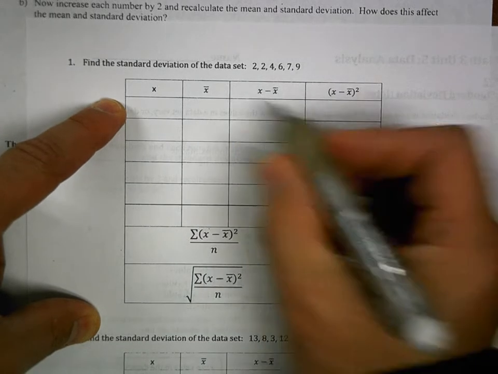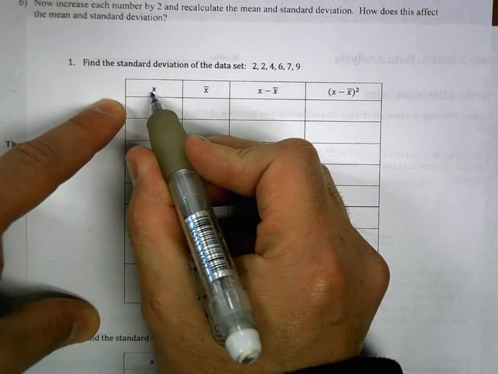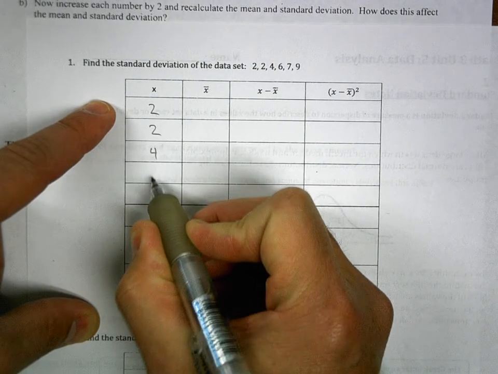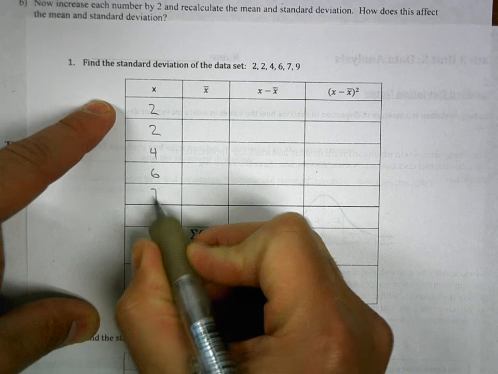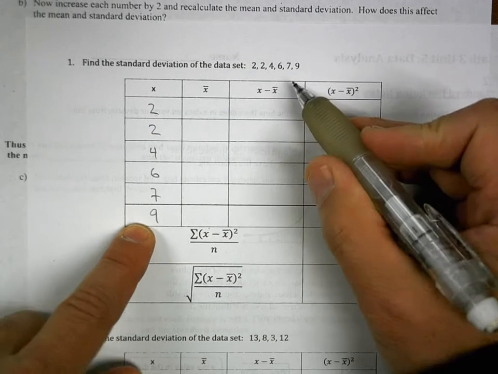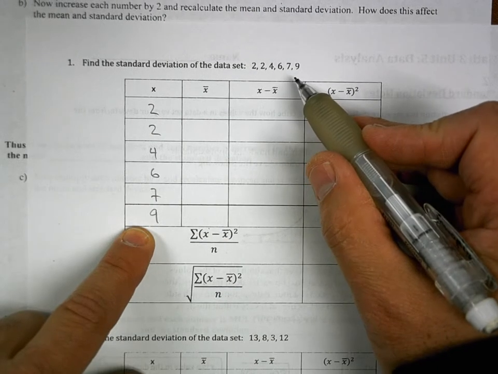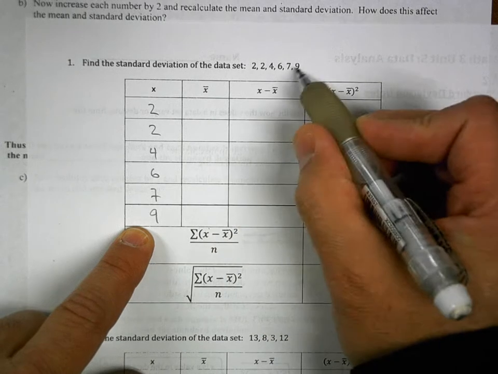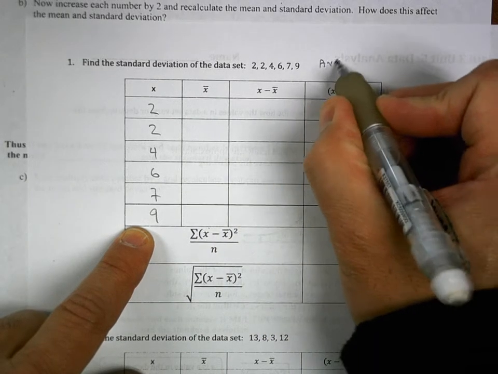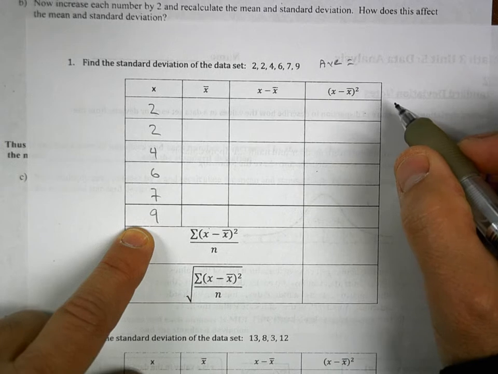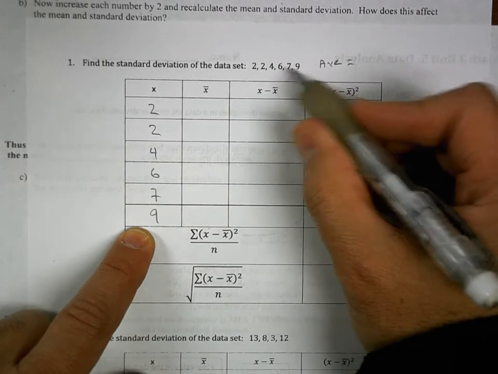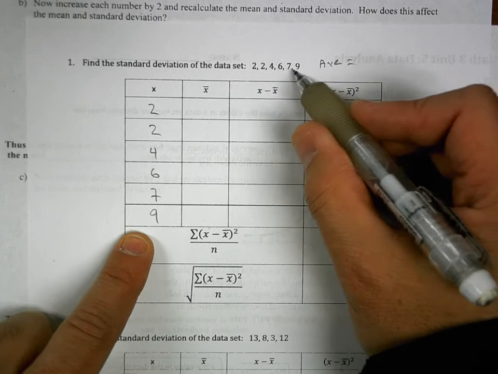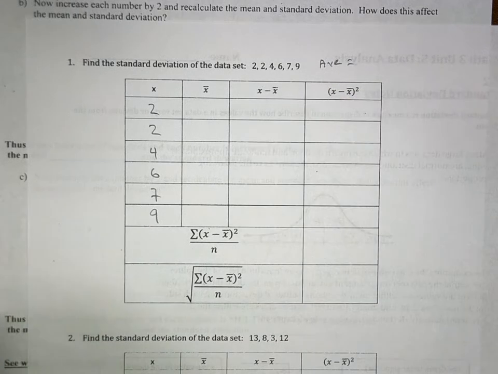So let's write the numbers that we have down. This is X. These are numbers in the set. So 2, 2, 4, 6, 7, and 9. So those are all the numbers in the set. Okay, let's go ahead and find the average. On your calculator, you're going to add those up and then divide it by 6 numbers. So go ahead and find the average.